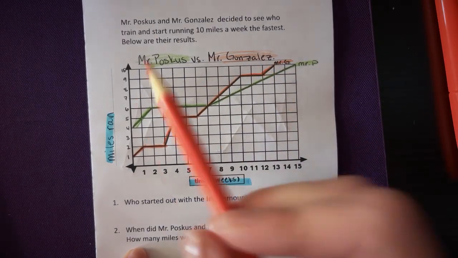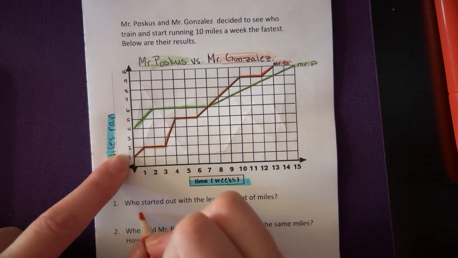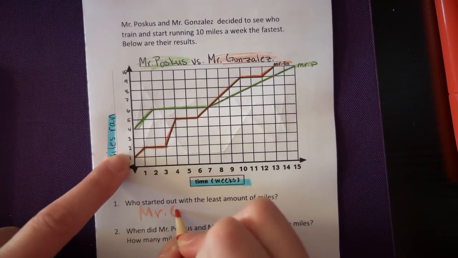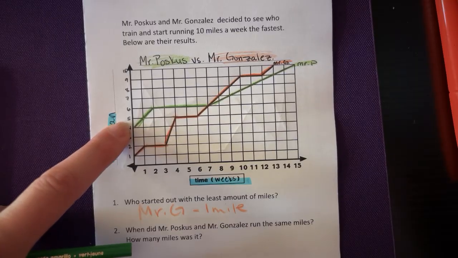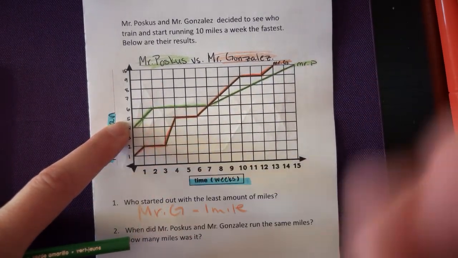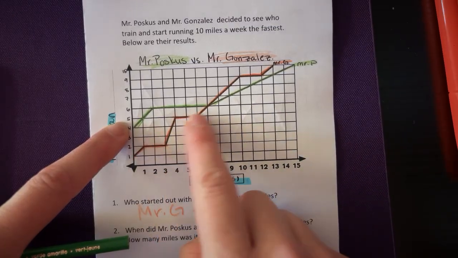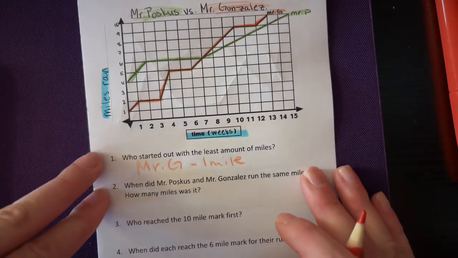Now, when you start out, you start reading on the left, right? And it looks like this orange one, which is Mr. Gonzalez. And do you guys see now why I chose the colors? He was only 1 mile versus Mr. Poskis, he had 4. And that's why we wanted to do the colors, because that way we can quickly identify instead of going like, okay, who is this again? You know what I mean? Save yourself some time.